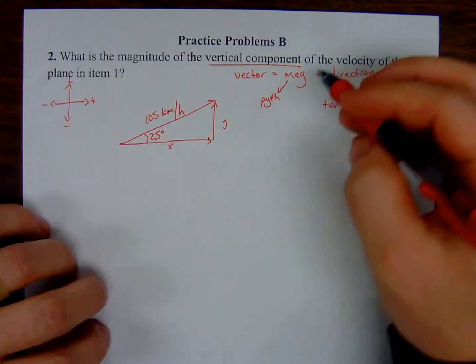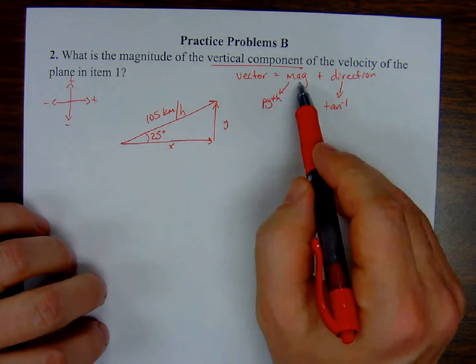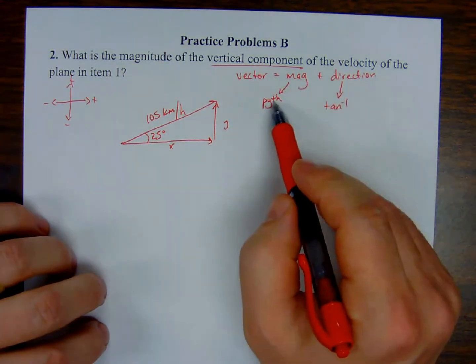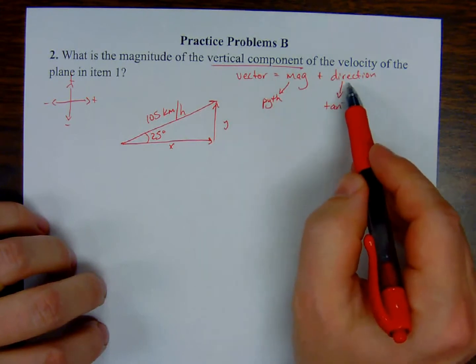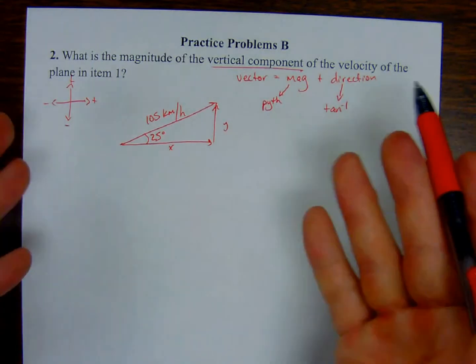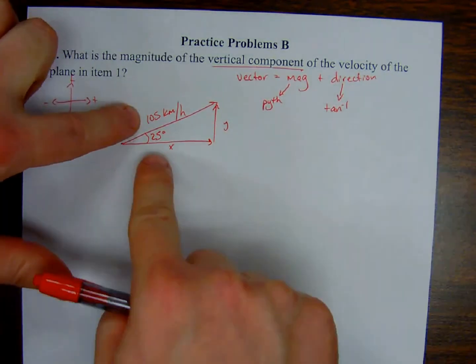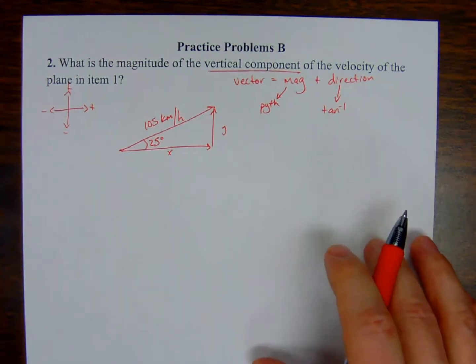So, just so you guys know, vectors include magnitude and direction. If you're going to solve for the magnitude, use the Pythagorean theorem. If you need to solve for the direction, use the inverse tangent function, but we don't have to do that here because we already have magnitude and direction. Aha! So, good thing I caught that. That'd have been pretty silly.